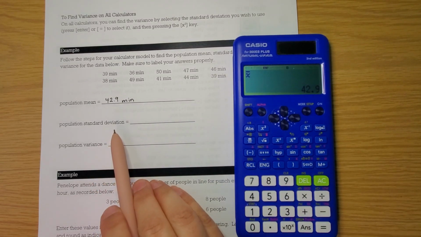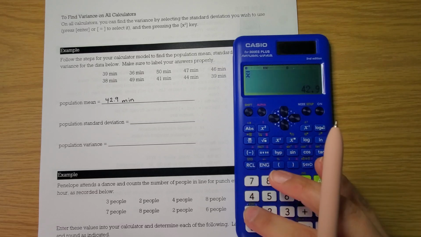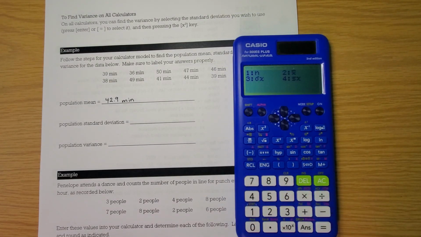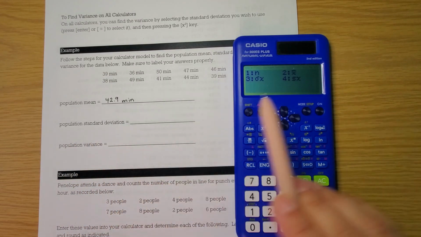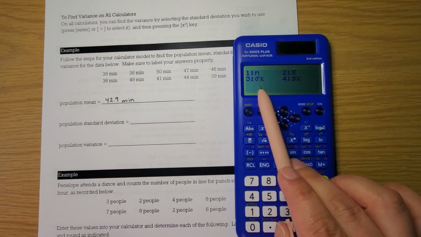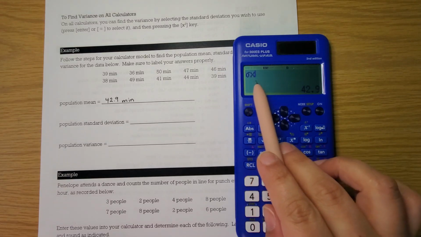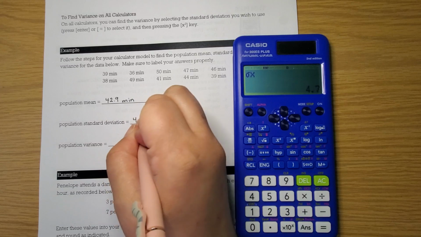Next, I want to find that population standard deviation. So I'm going to go to the same menu. I'm going to hit Shift 1 to come up to my statistics menu. Option 4 for variables. And this time, since I want a population standard deviation, I'm going to use the sigma X option. So I'm going to choose option 3. Again, it's going to tell me sigma X, and I have to hit equals in order to get the answer, which is 4.7. So this is 4.7 minutes.